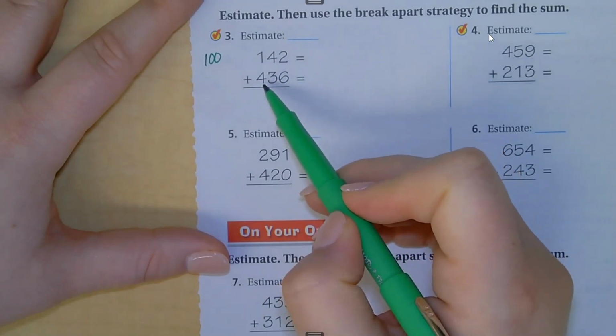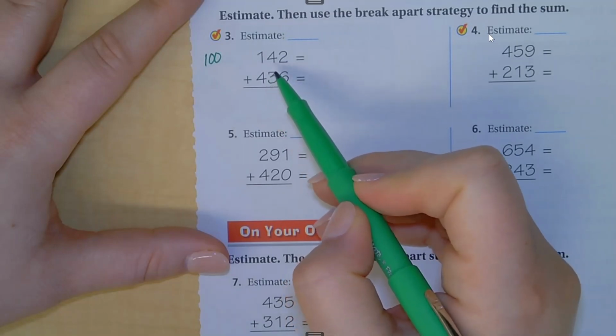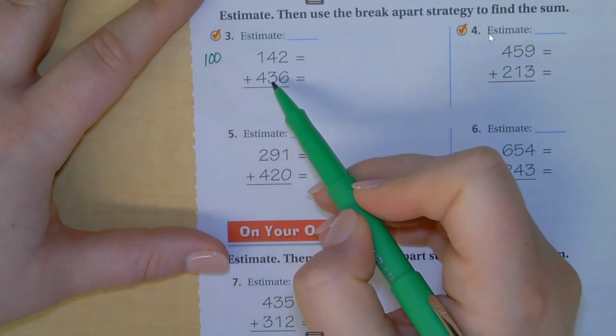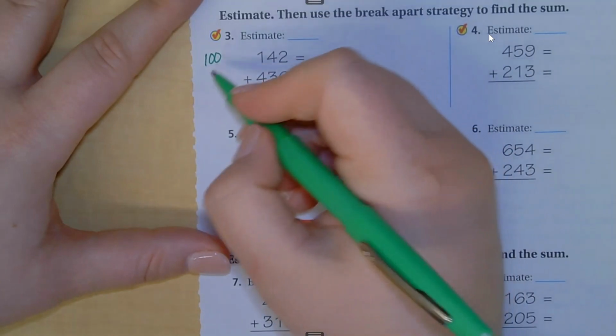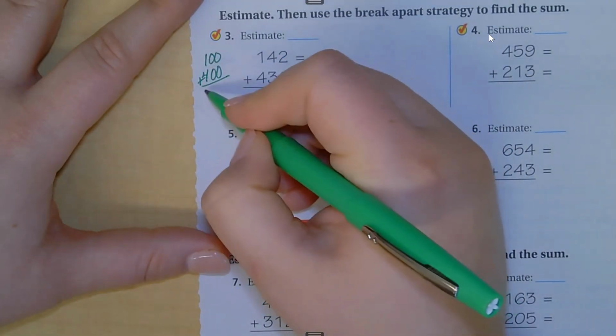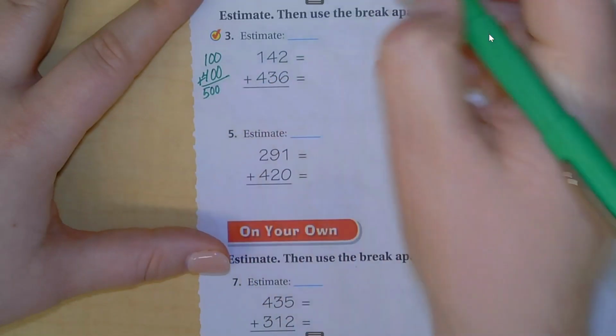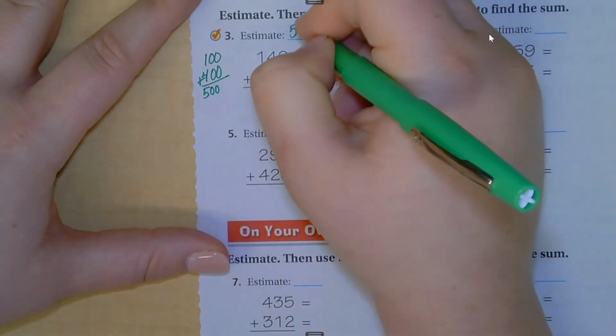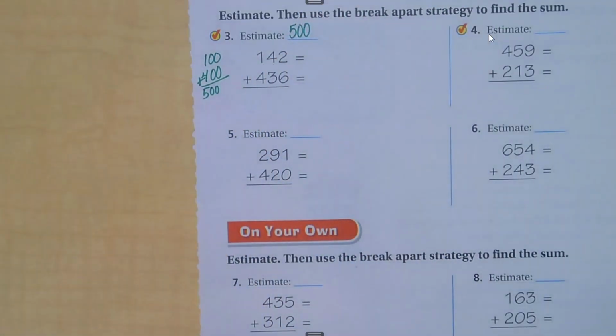436, rounded to the nearest hundred. I look at my hundreds place. Look to my neighbor to the right, 3. 3 is less than 5, so my 4 is going to stay the same. 100 plus 400 is 500, so that means my estimation is that my answer is going to be about 500.